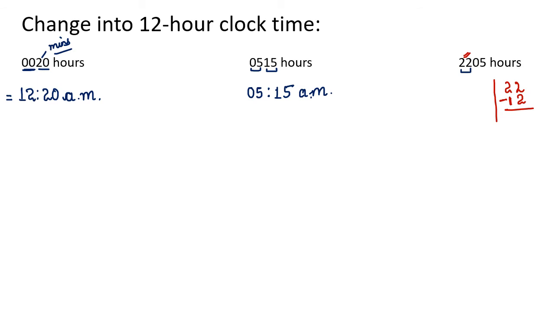So here the number of hours is 22. Subtract 12 from 22, you will get 10, which means it will be 10, and 5 minutes will be written as it is: 10:05. Now this time is in PM, because 22 is at night. So the time in the 12-hour clock is 10:05 PM.